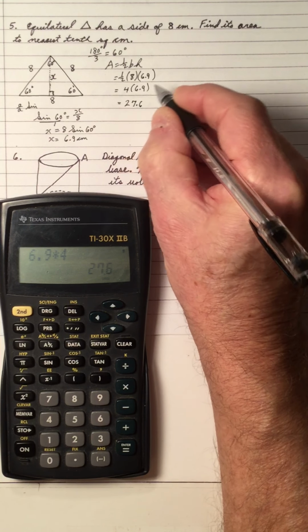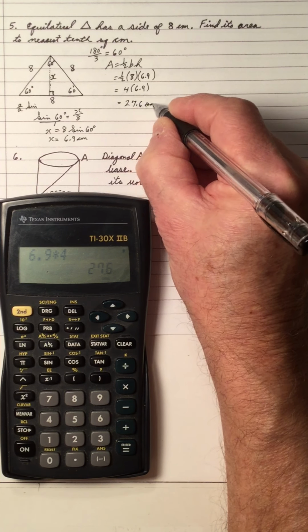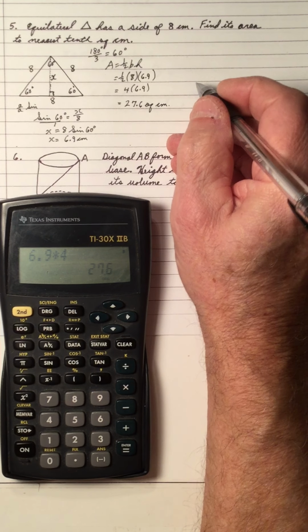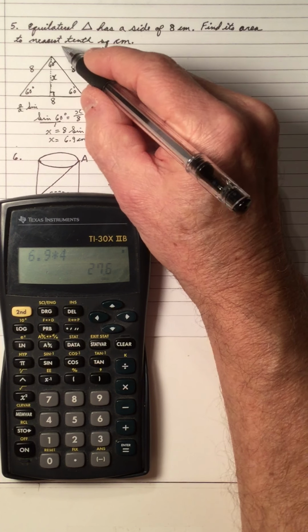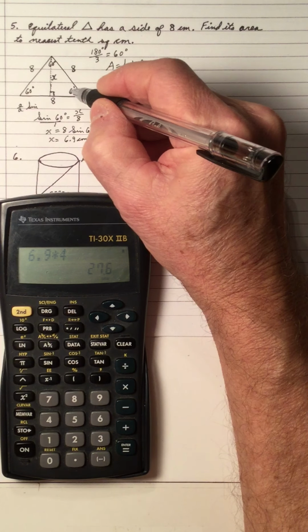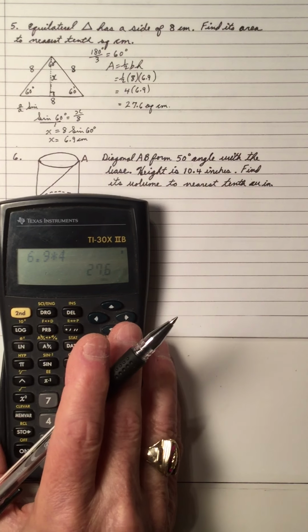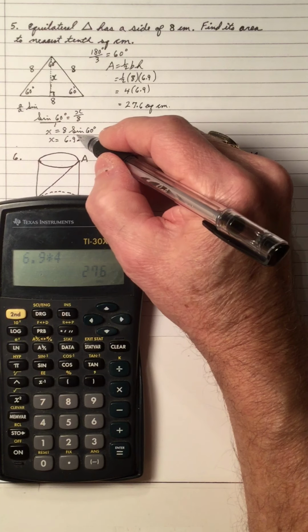And 27.6 is area. Area is 2 dimensions, so it's square centimeters. So notice in the equilateral triangle, 8, 8, 8, I got a 60-degree angle. I can do my trig to get the area because I need the base, which is 8, times the height I just found with the trig.